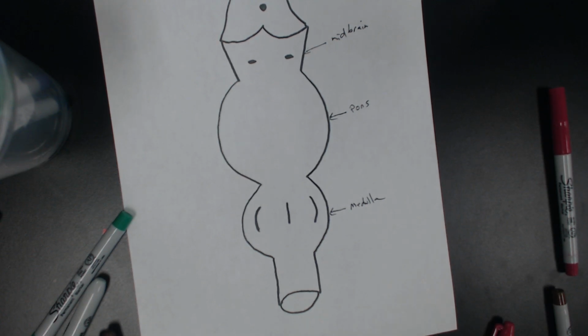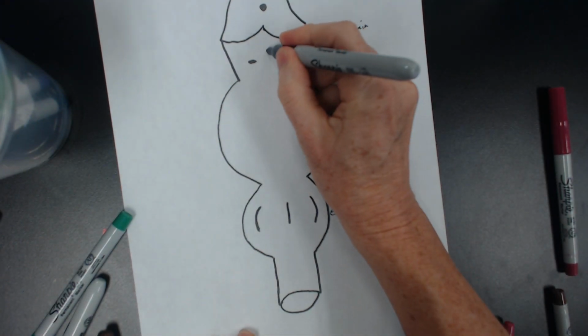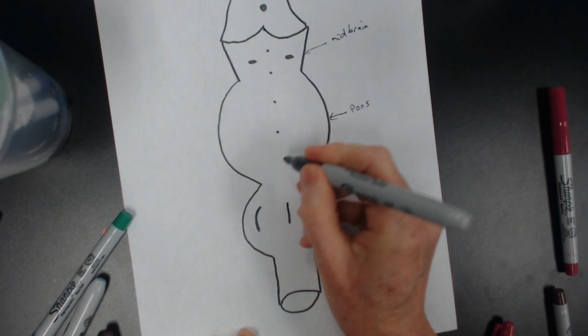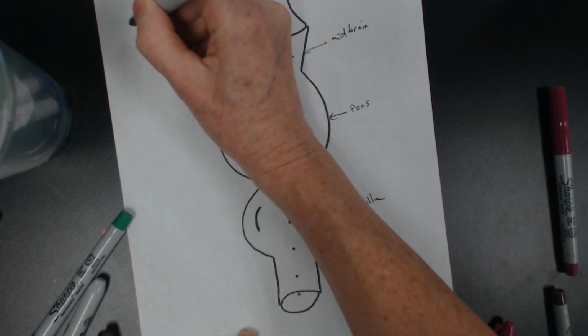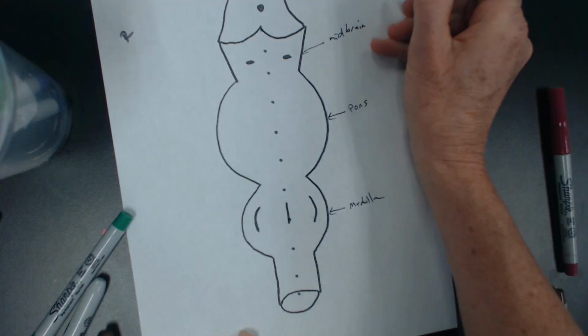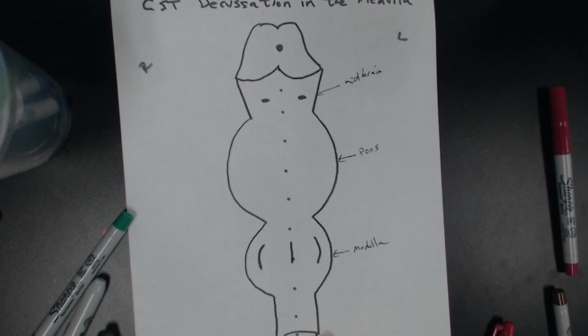And again, since we're going to be looking at something that's crossing over, I like to go ahead and put my midline in. These dots just represent left from right. This is going to be the right side, and this is going to be the left side of the person's body. Okay, so far, should look pretty familiar. There's one change that I made here at the level of the medulla. I've added a little bit of definition.